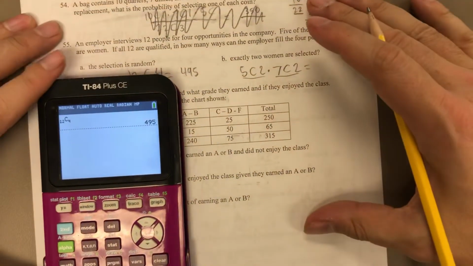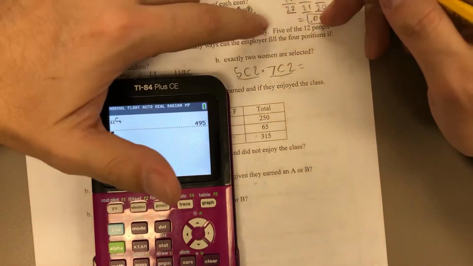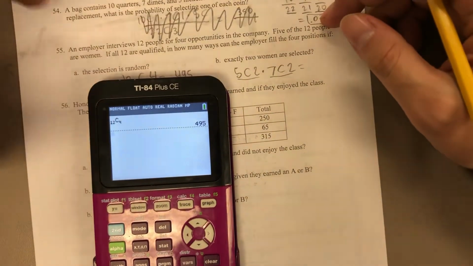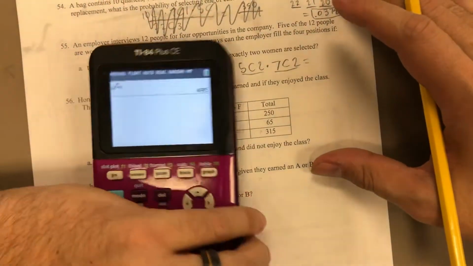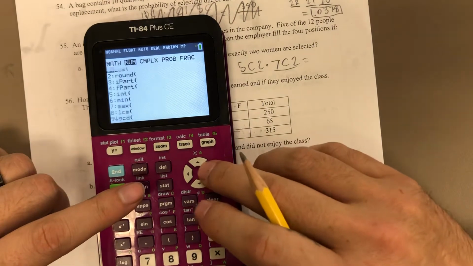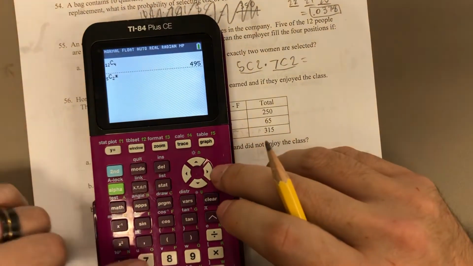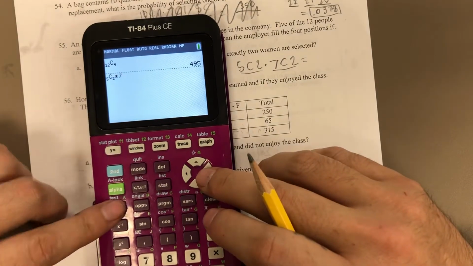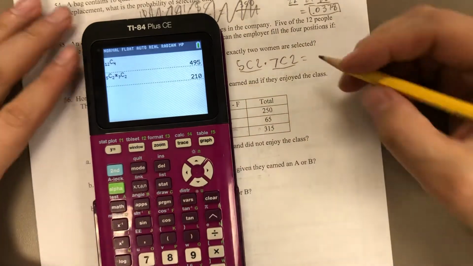It's kind of like the picking groups thing. It's just that it doesn't flat out tell you that there's 5 women that we're choosing from and 7 men. You kind of have to find that information. So 5 C2 times 7 C2, and you get 210.